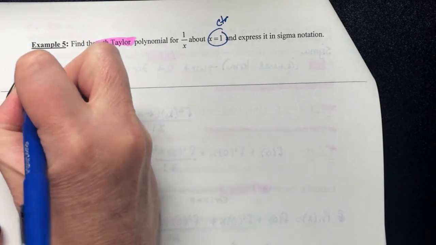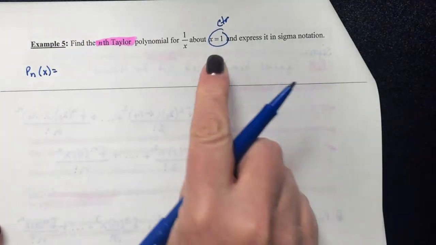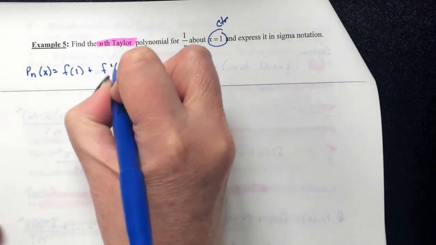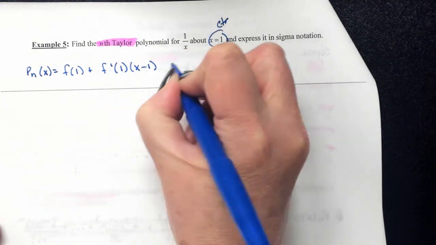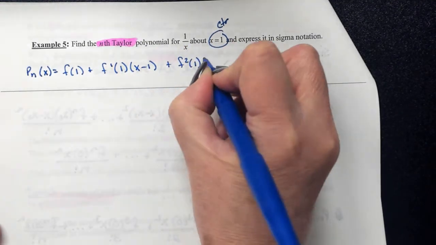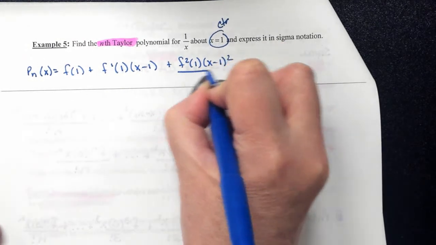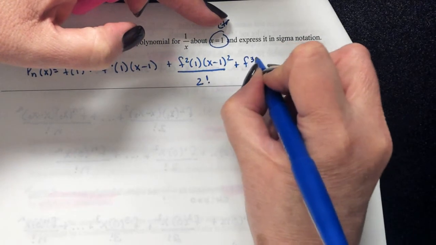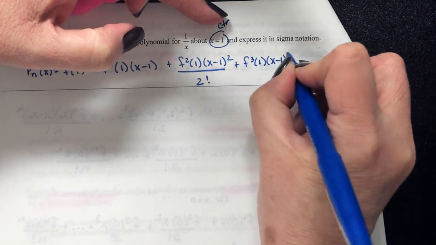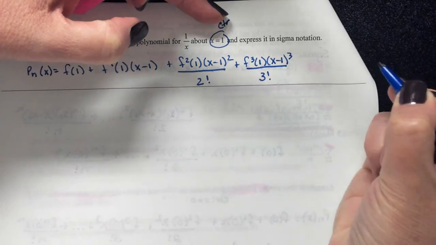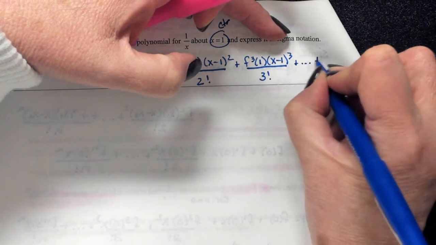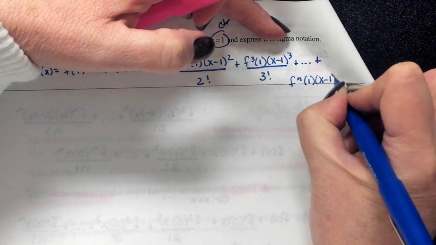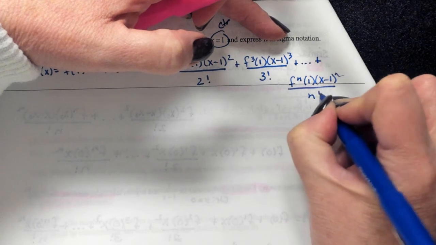So again, to find my Taylor polynomial with the center at 1, it's going to be f of 1 plus f prime of 1 times x minus 1 plus the second derivative at 1 times x minus 1 to the second over 2 factorial plus f to the third of 1 times x minus 1 to the third over 3 factorial plus dot dot dot plus f to the nth derivative of 1 times x minus 1 to the nth all over n factorial.